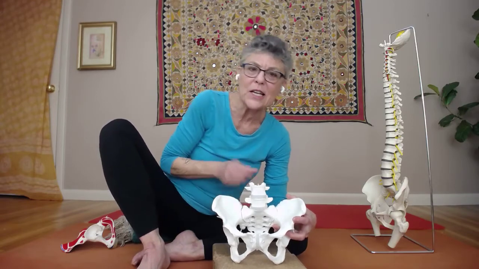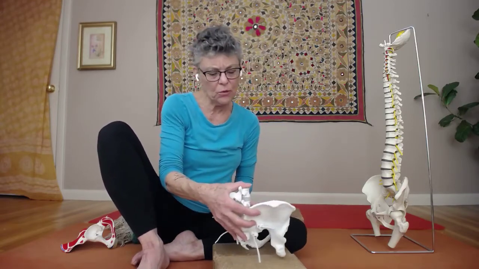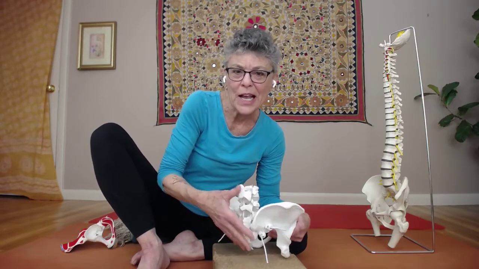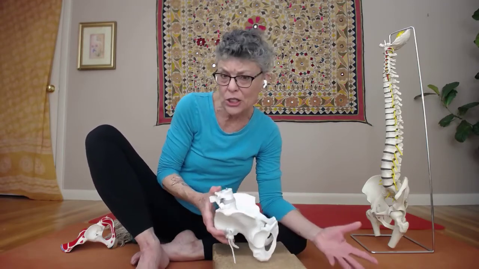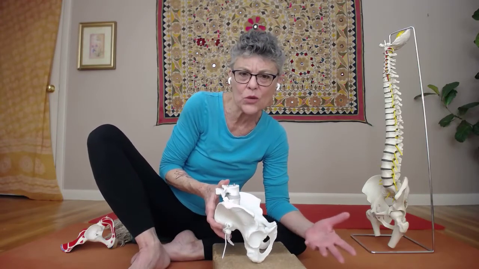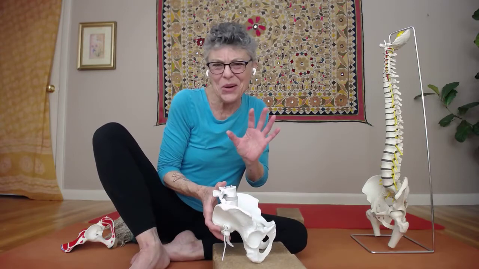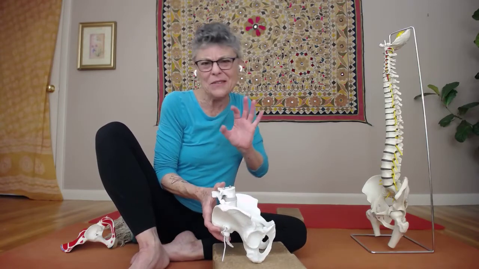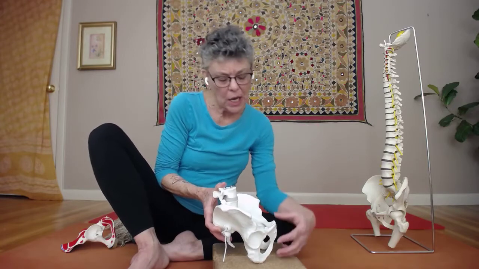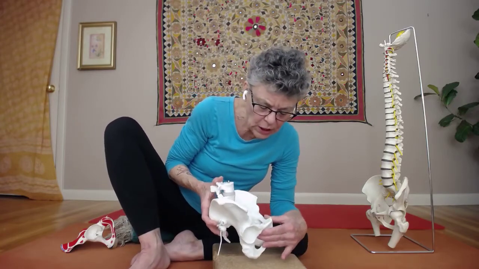And what we find is that a lot of those of us who practice for a long time will develop a sacroiliac dysfunction to a large degree or less, where that bone just isn't quite stable. You get a little pain here, a little pain there, or worse, bad pain.